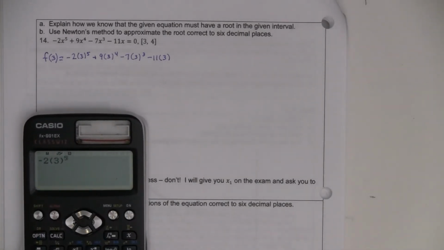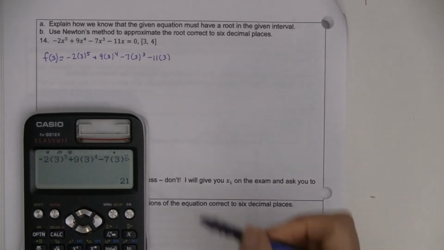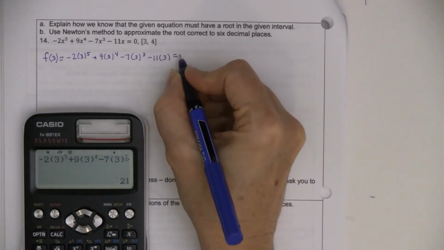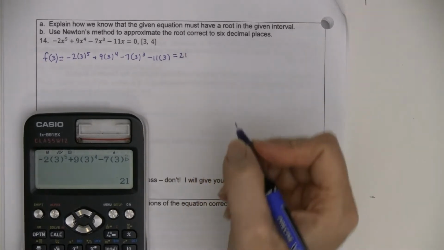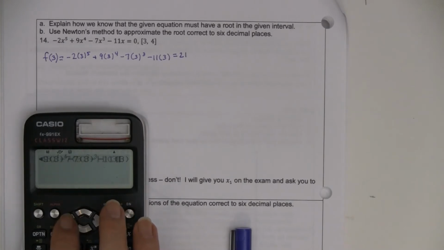So here I am putting it into my calculator. I'm now at plus 9 times 3 raised to the 4th minus 7. And I know that 3 to the 3rd is 27, but the reason that I'm putting it in my calculator is that I'm going to use that I put in 3 and just edit it. And so if I have not made any mistakes, that's equal to 21. And I actually don't care that it's equal to 21. What I care about is, is it positive or is it negative?